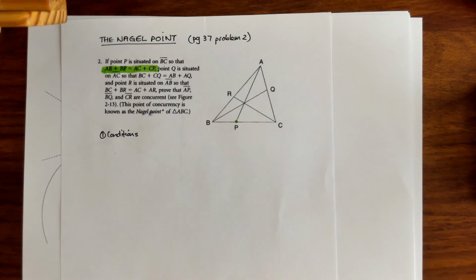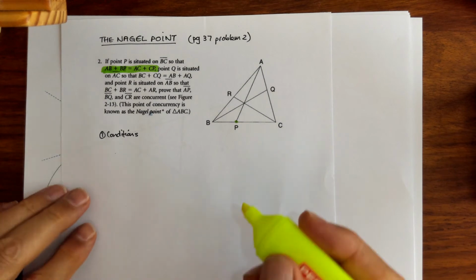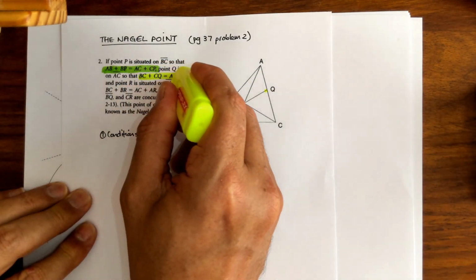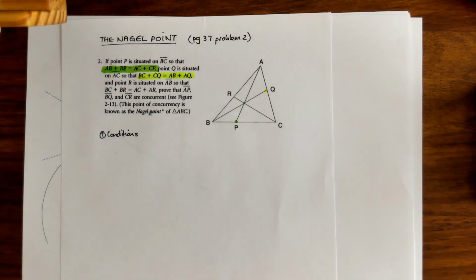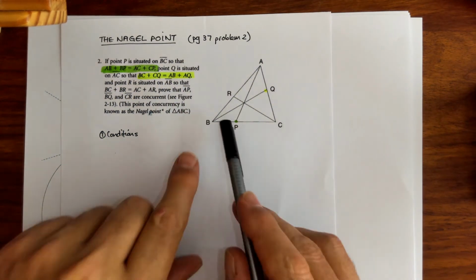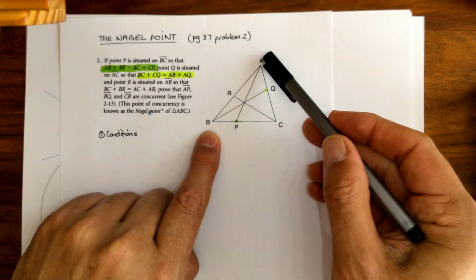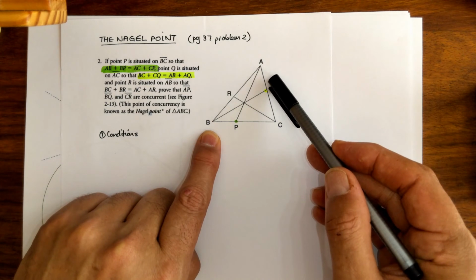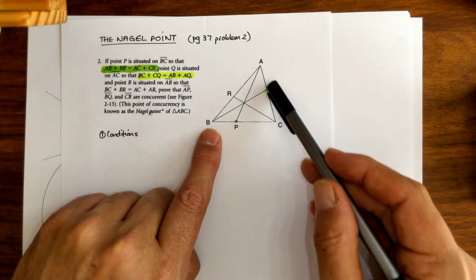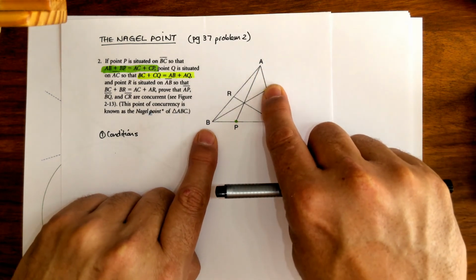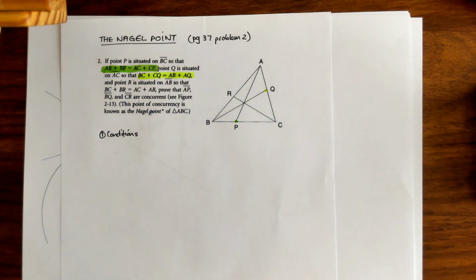prove this theorem. Okay, point Q is on the line segment AC, and the condition they give us for point Q is that BC plus CQ is equal to AB plus AQ. So it means if you add that distance to that distance, it's the same as that distance plus this distance, which means it's half of the perimeter of this triangle. Okay, but we're going to talk about that just now.